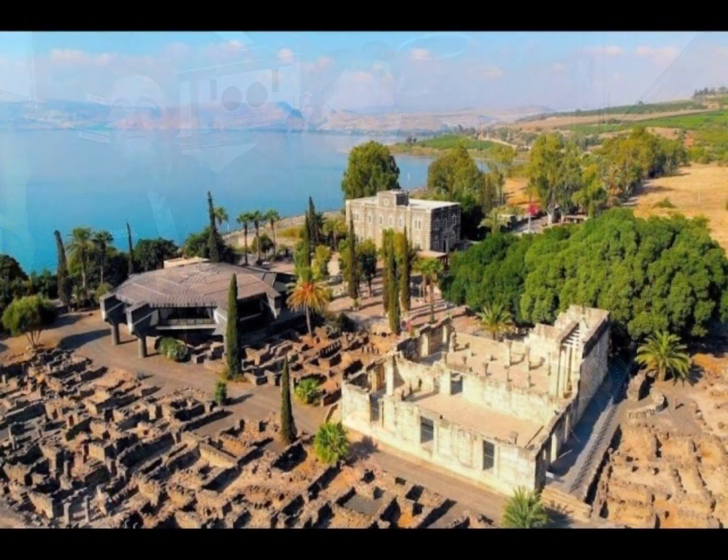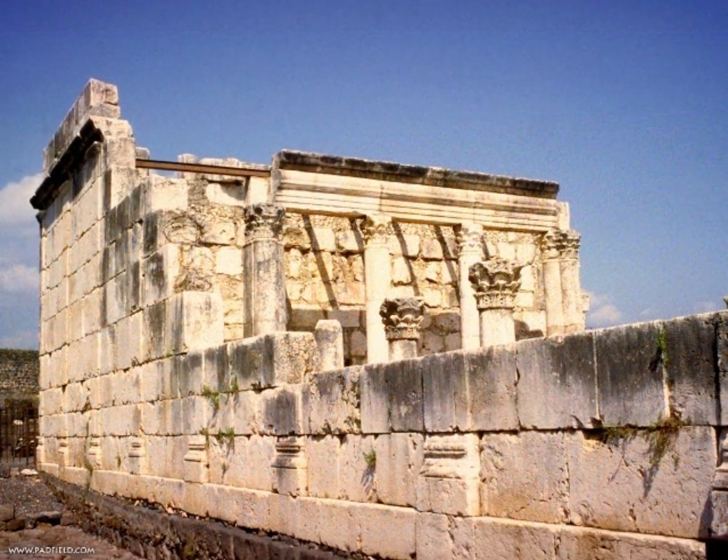Why does he choose Capernaum, of all the places? This is an important town. What we can see from the synagogue from the 5th century, again this is 500 years after Jesus, is that the importance of the town doesn't really diminish. We can tell from the synagogue.